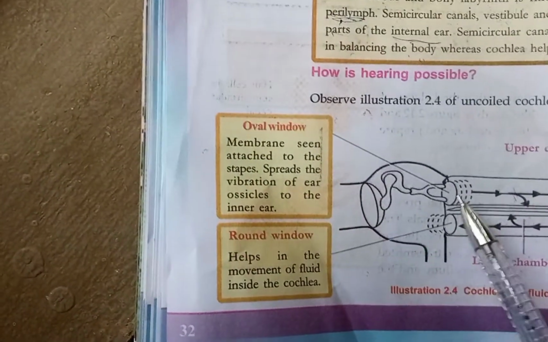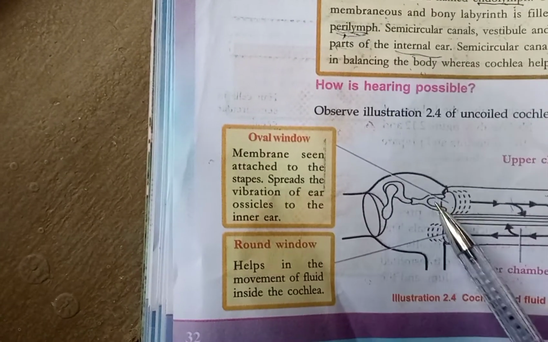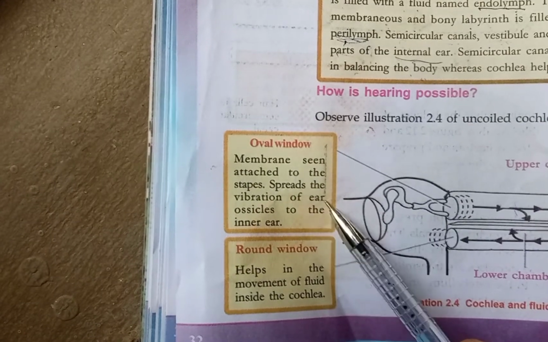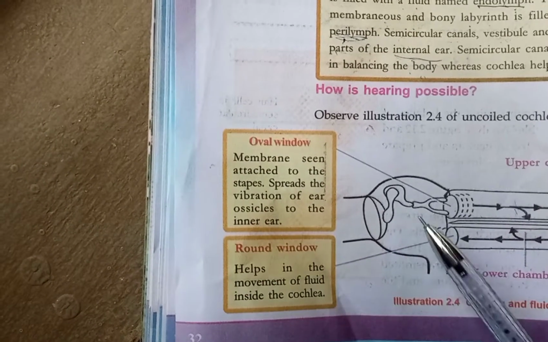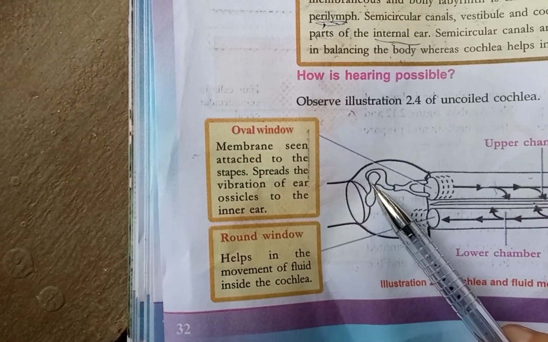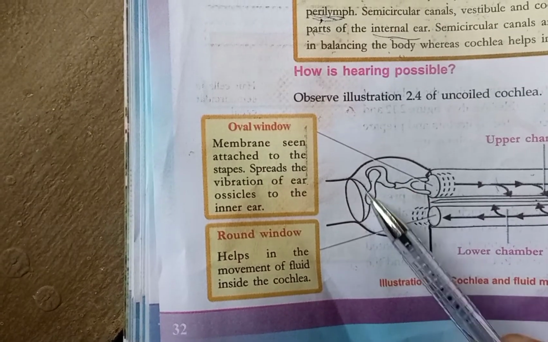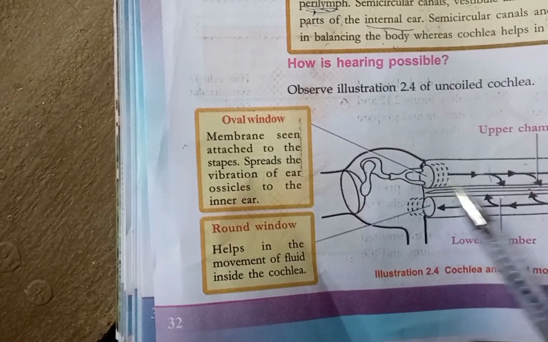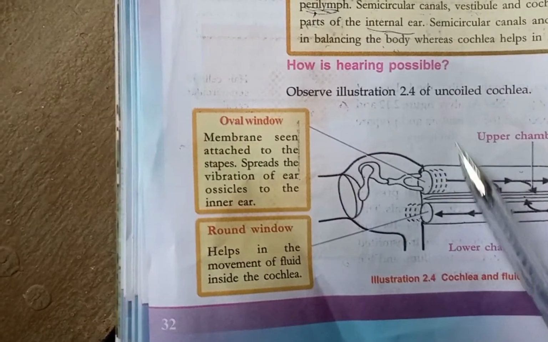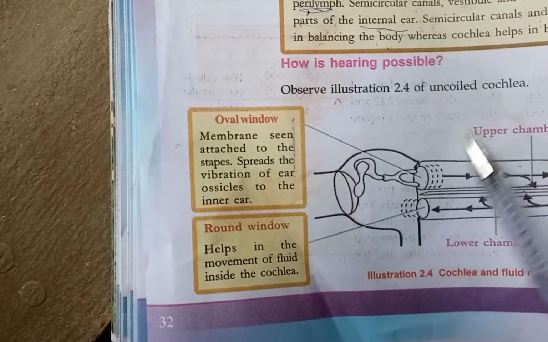Oval window means this is the oval window. The membrane is attached to the stapes, connected in the oval window, spreading the vibration of the ear ossicles to the inner ear. First malleus, incus, stapes vibrate. This vibration of sound enters through this window to the internal ear. Here the vestibule and semicircular canal are not involved. Why? Because that is for body balance.